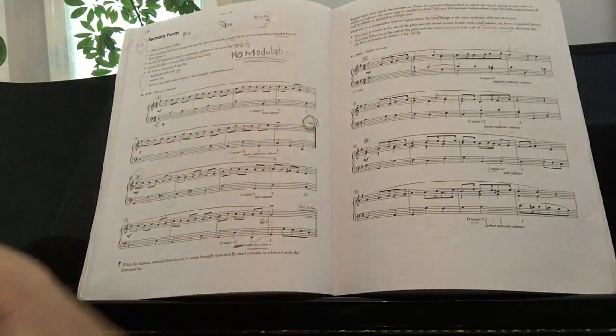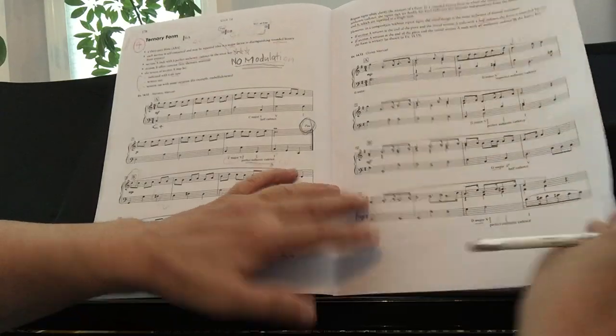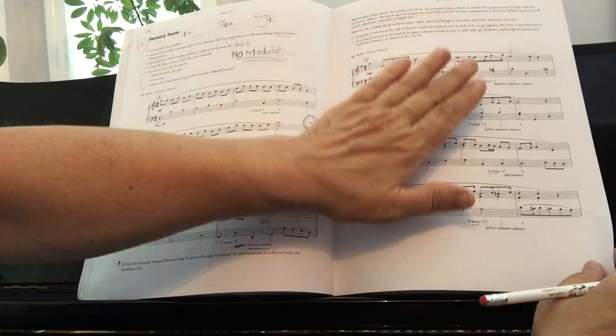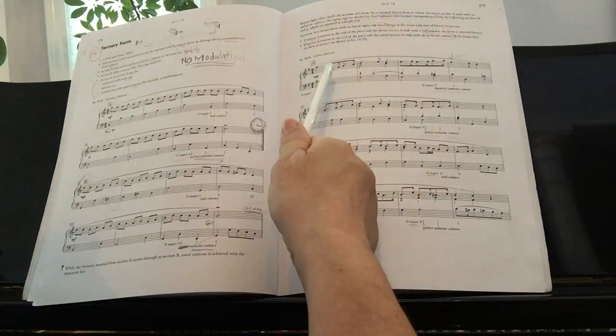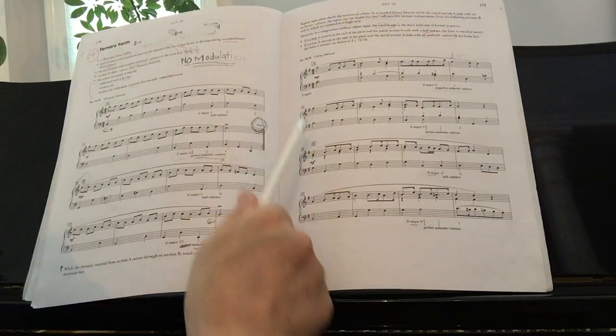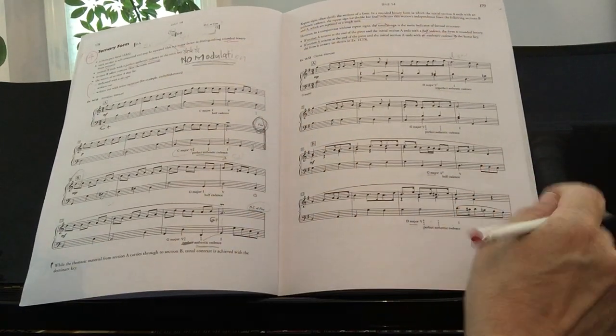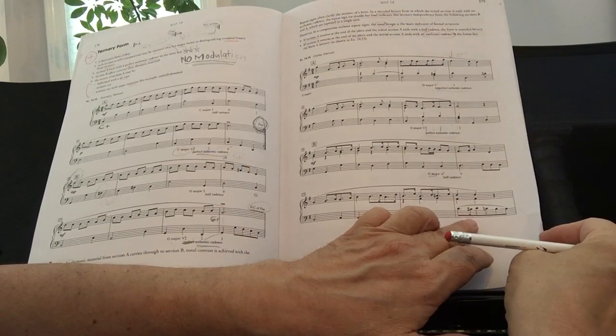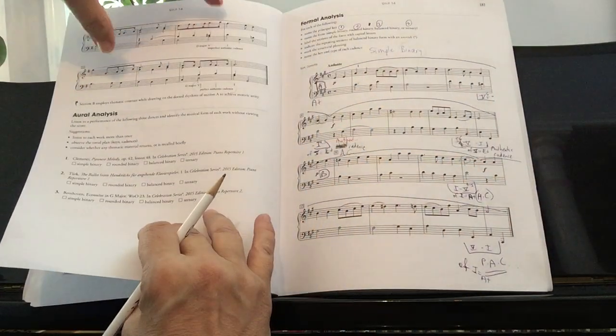Sometimes the composer writes it out. Okay, they write it out like this one. This one on this page is still ternary, but he said A, then B is here, and he cadences in another key. And then the A section is stapled on at the end.